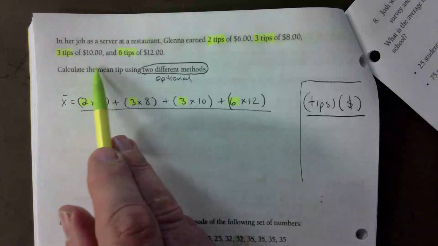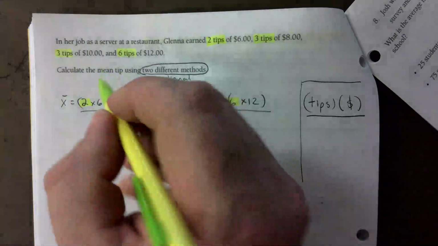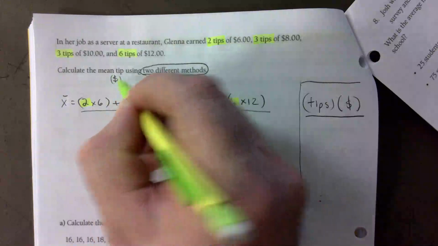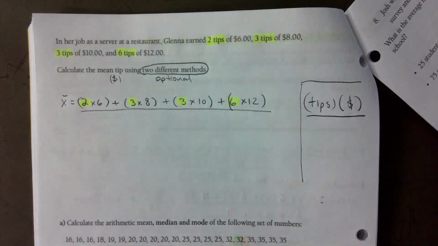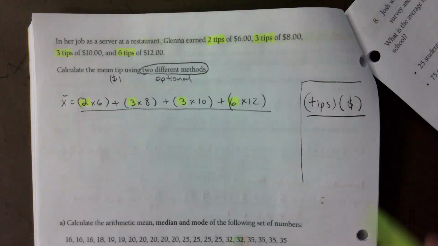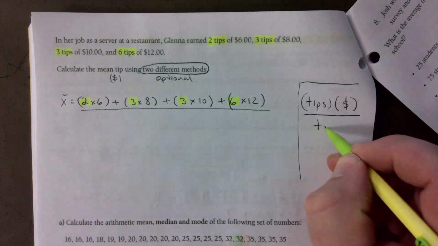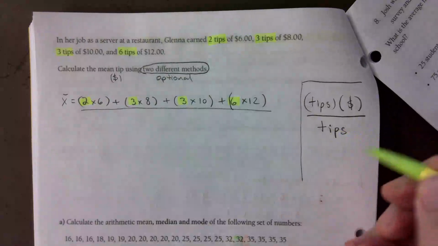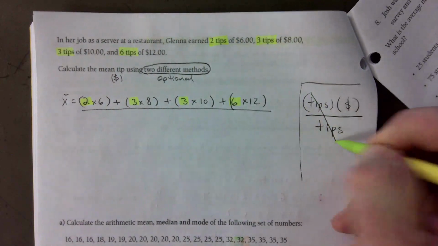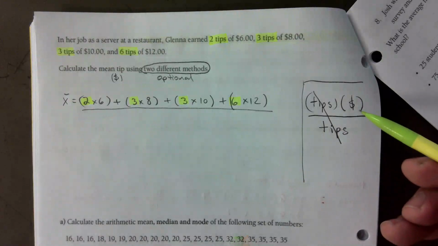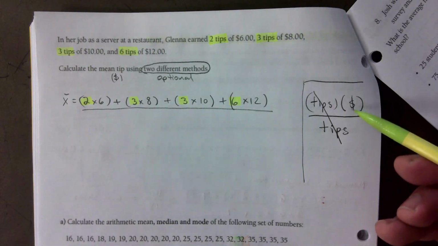It says calculate the mean tip. That would be in dollars, right? Like the mean amount you were getting, the average amount somebody's tipping you. So yes, you want to divide by tips, right? That way you end up with dollars, what you want.